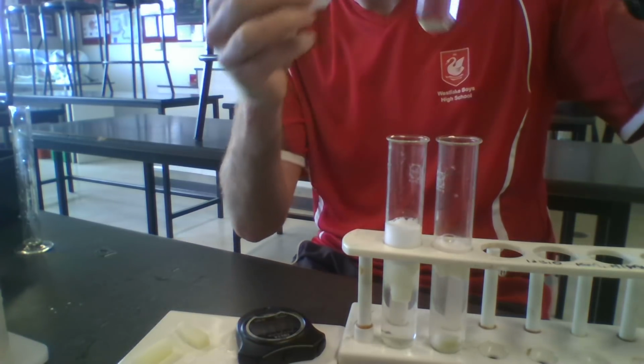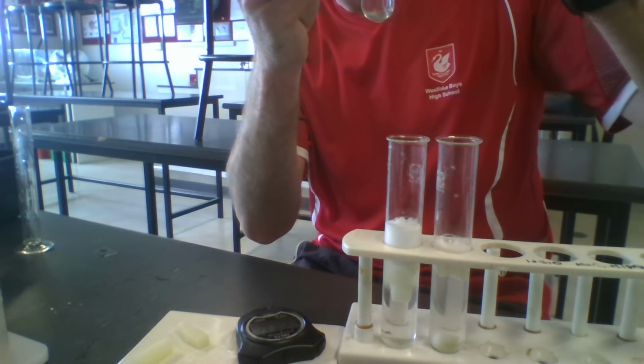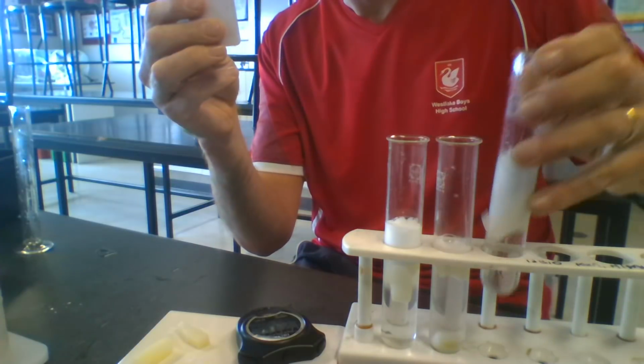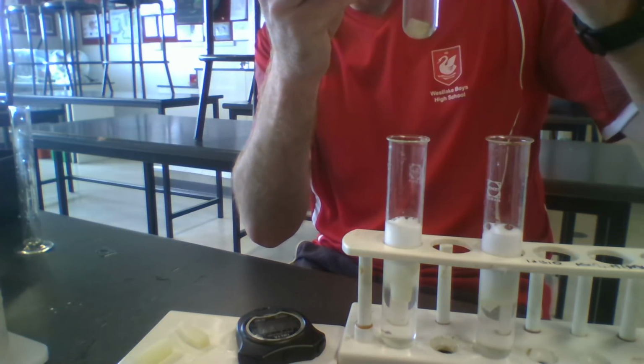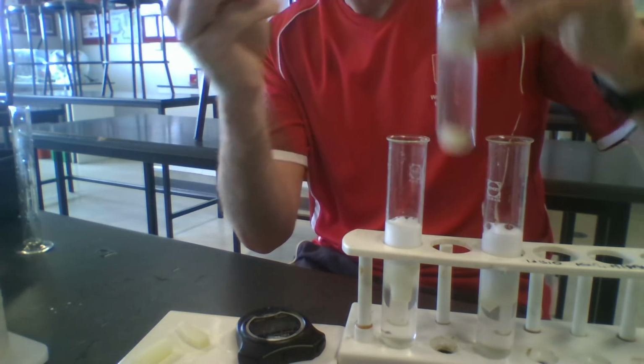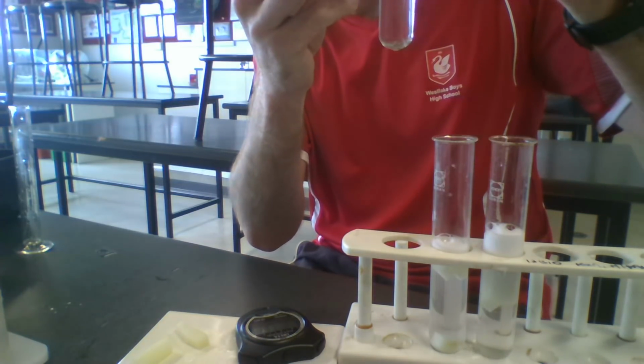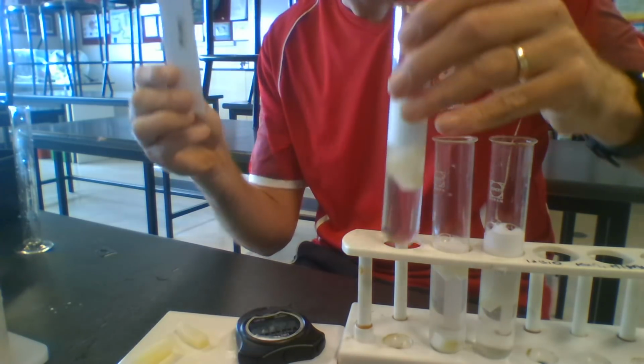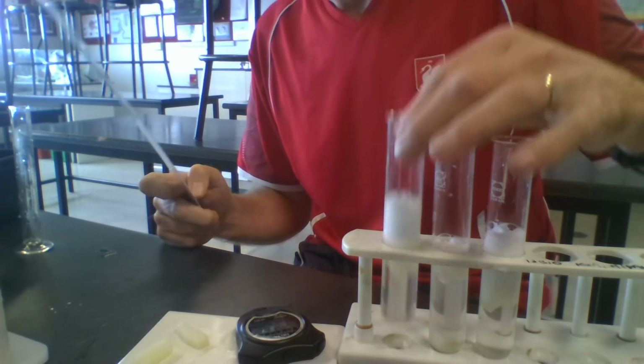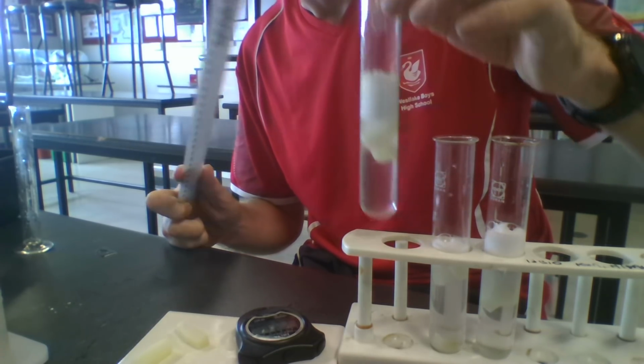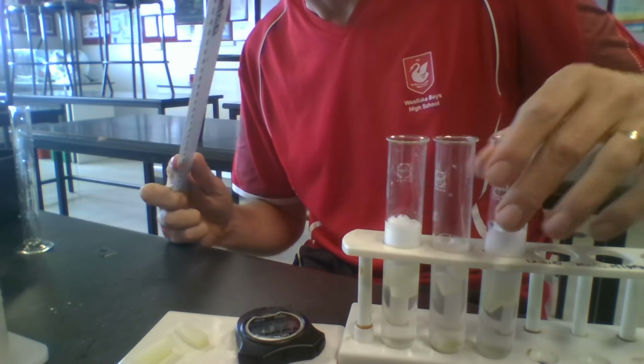2 minutes is up, so I'm going to measure this again now. And now this is up to 2.2 centimeters, so it's gone up by 0.7. This one is at 1 centimeter, and this one is at 2.7 centimeters. Why does the reaction rate seem to be occurring more quickly in the basic solution and in the water than it is in the acid?